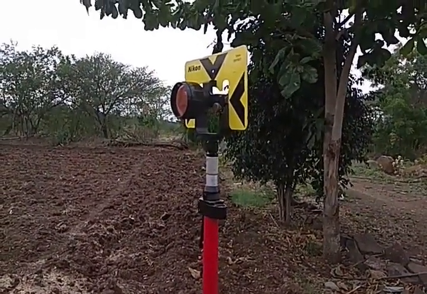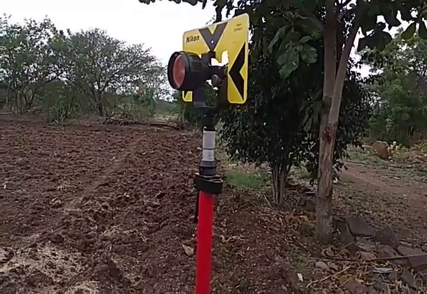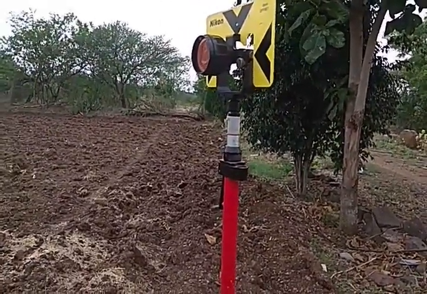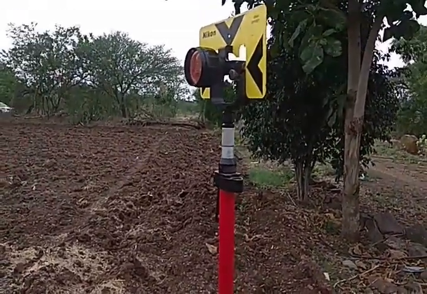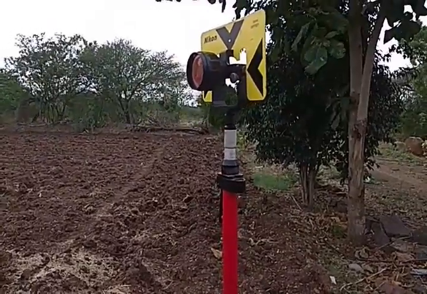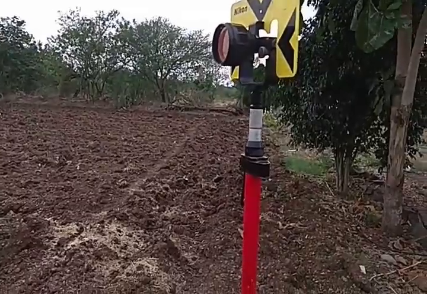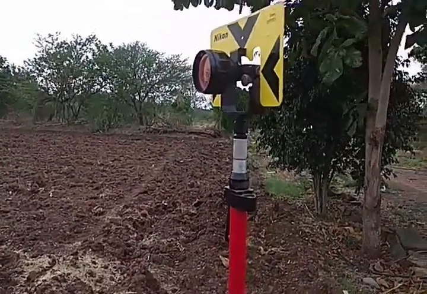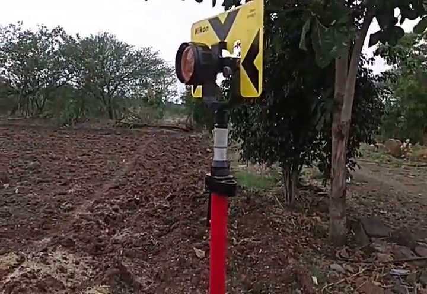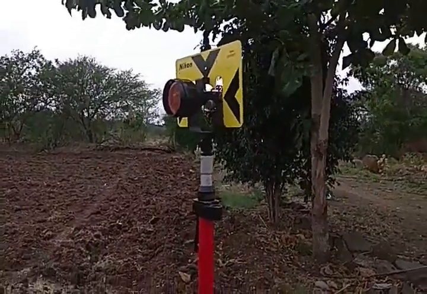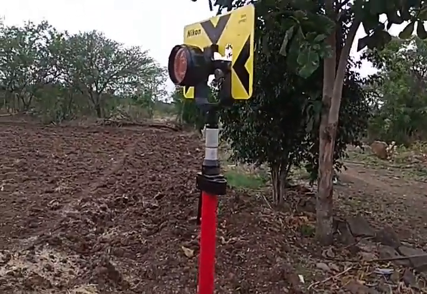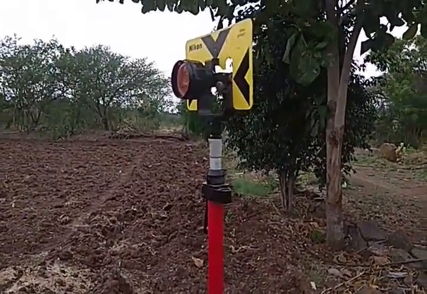Now we will see how to create a new job in the total station, and subsequently we'll see how to give the inputs to the total station and how to do the topographical measurement using the total station.